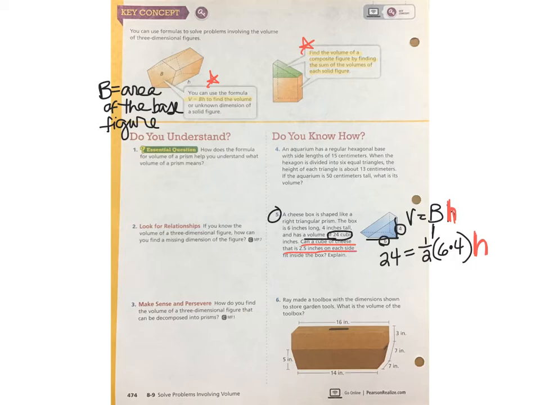So let's take a look at that. First of all, what is 1/2 times 6 times 4? That answer is 12. So what does the height of this prism have to be? Divide both sides by 12. And h must be equal to 24 divided by 12, which is 2.